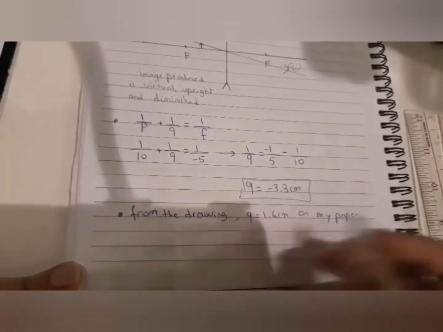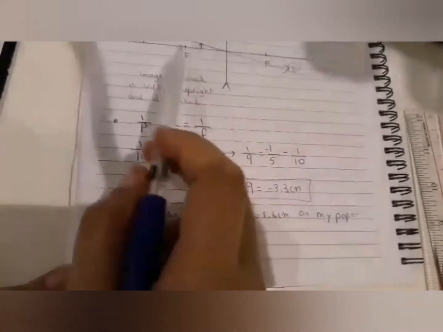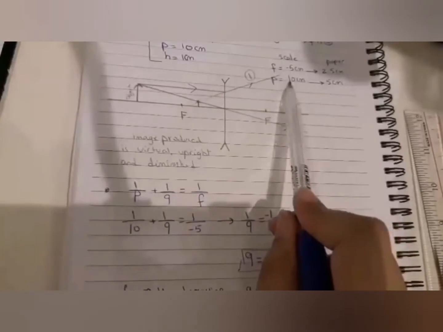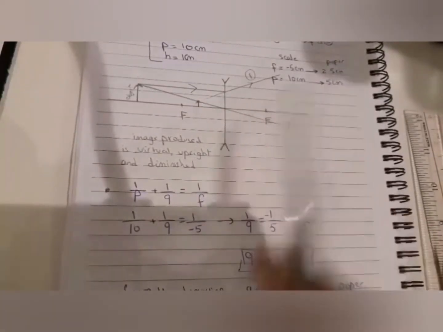To get the correct number in reality, we have to multiply by the scale. Here all the distances are reduced to half. Look, 10 is reduced to 5 on my paper. 5 is reduced to 2.5 on my paper.